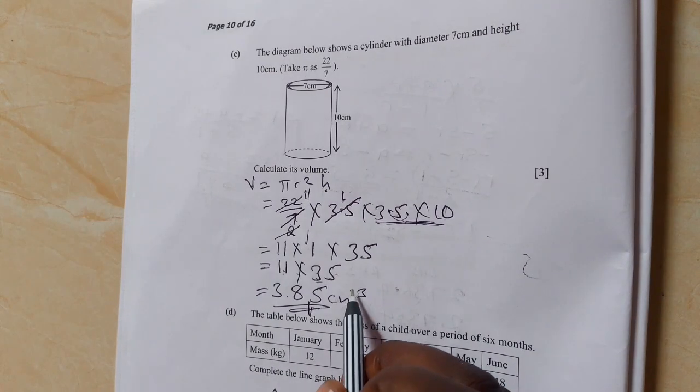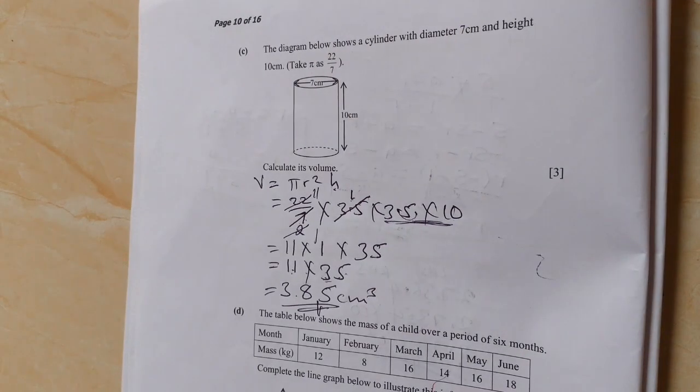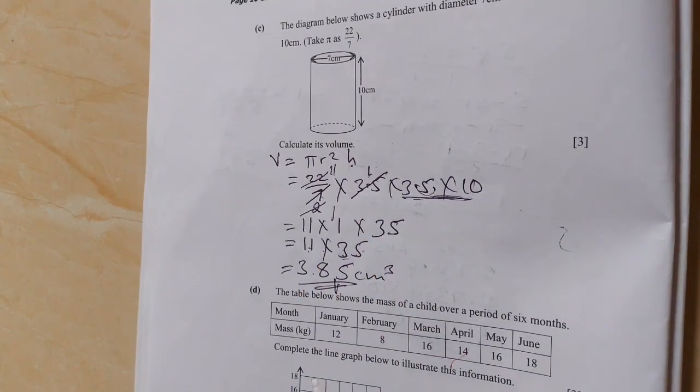385 cubic centimeters. I hope we are together. You just need to write the formula, then start following the procedure.